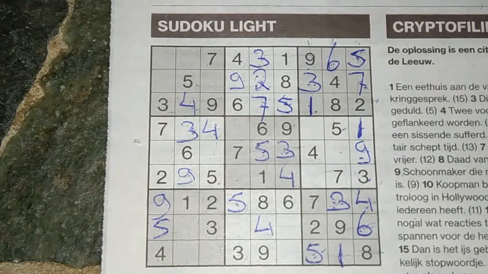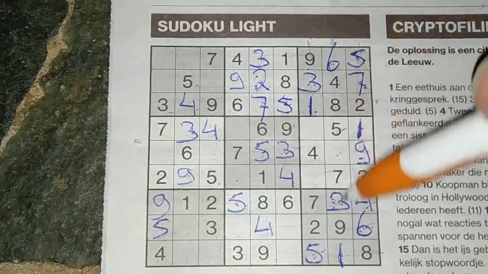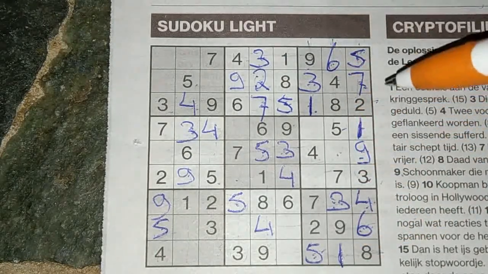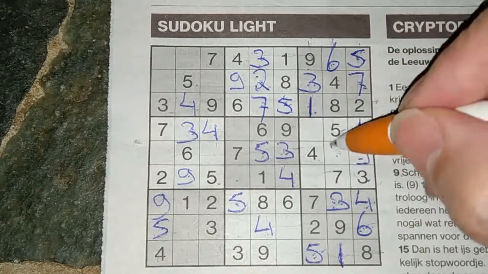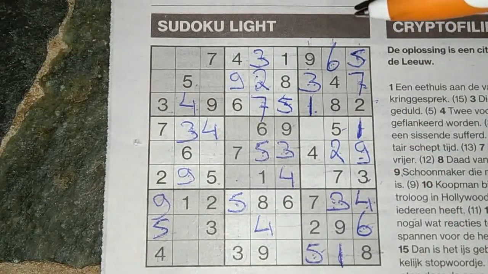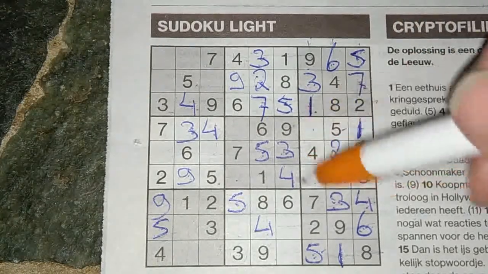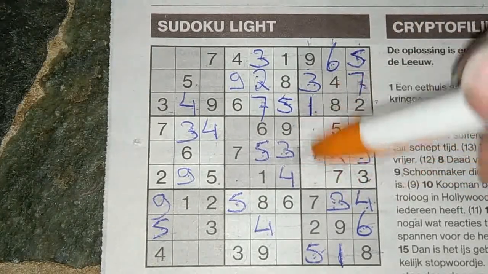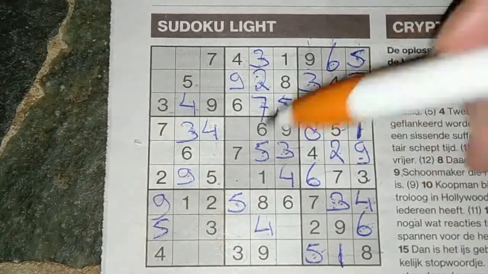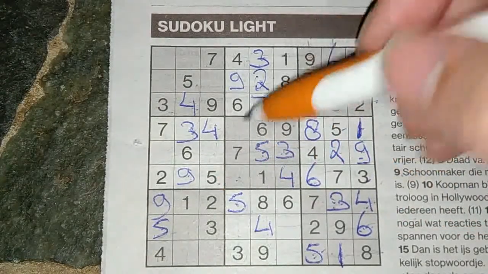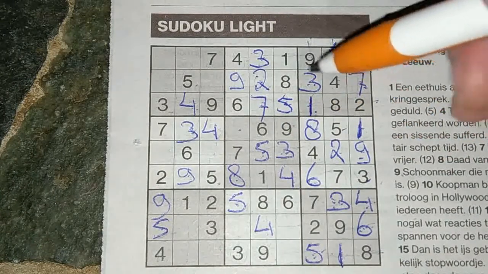Then one missing number in this column for the number 2, yes, 2. 2 missing numbers of this big square for the numbers 6 and 8. I see here 6, so no 6 there. 6 should be here, and the 8 goes there. 1 missing number in this row for the number 8. 1 missing number in this row for the number 2.